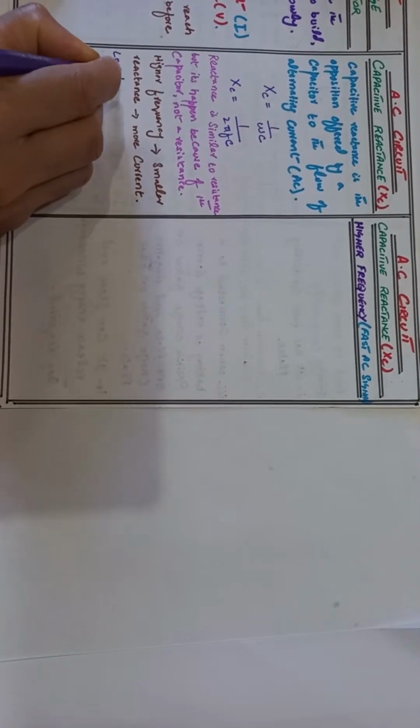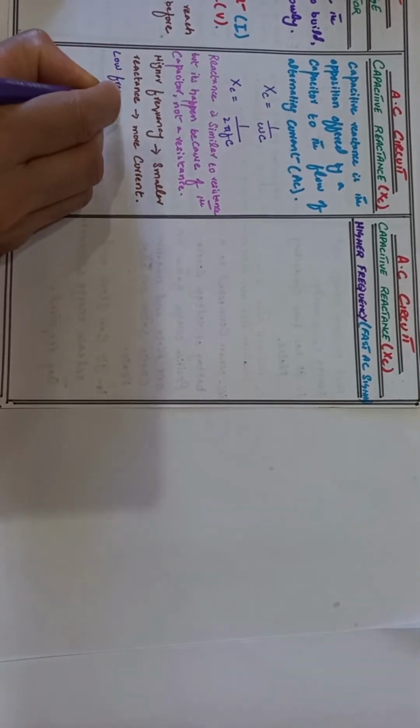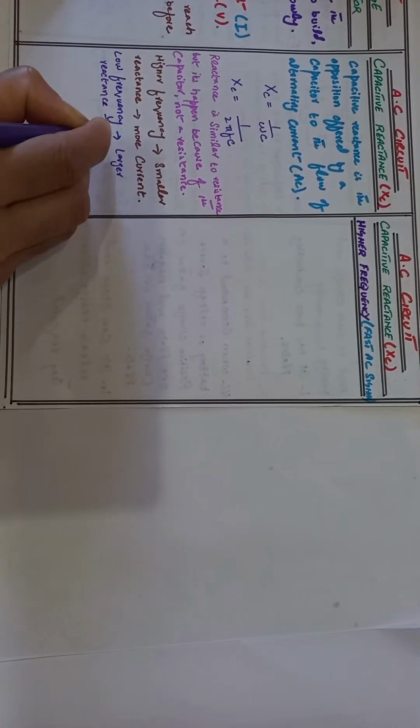So here we write that low frequency means larger reactance or larger resistance, and larger reactance means less current flow in the circuit.